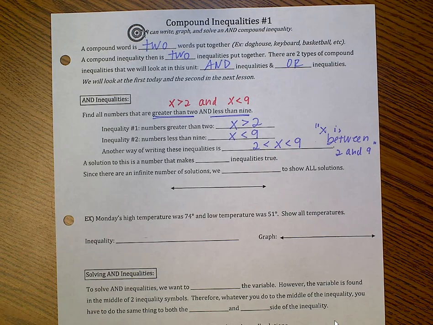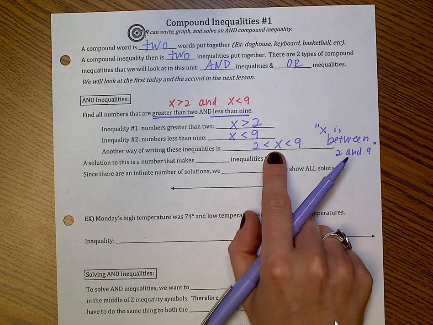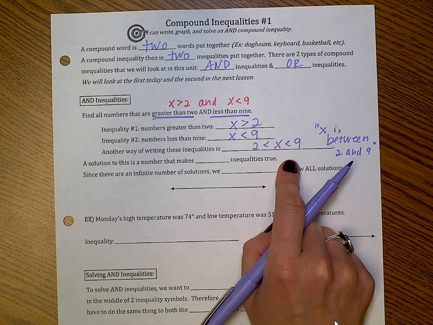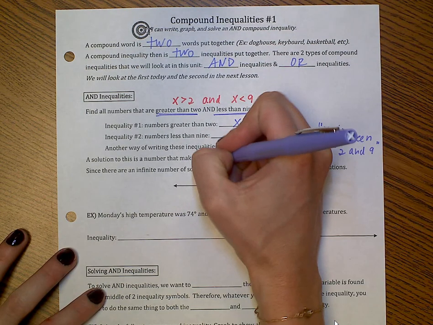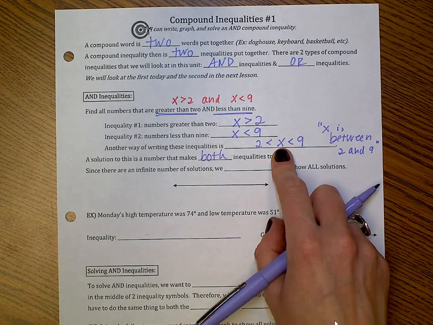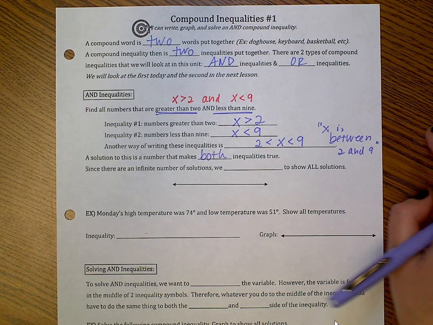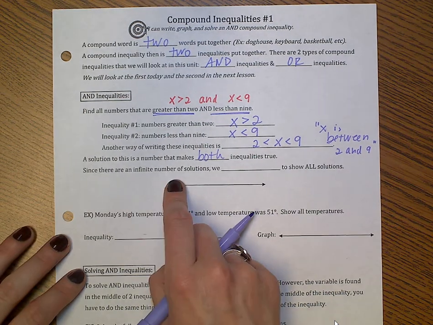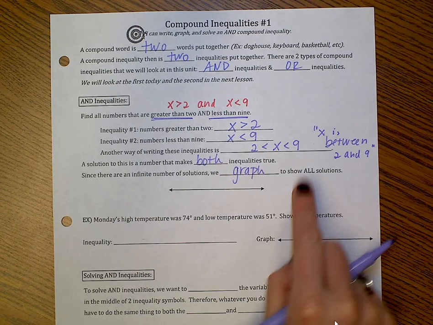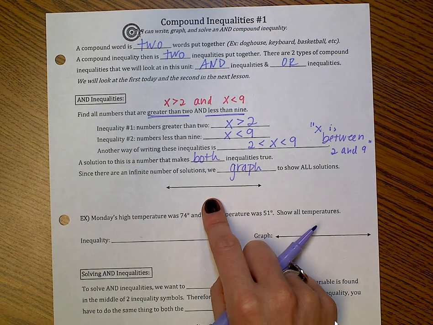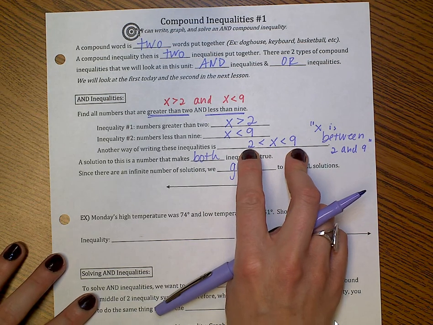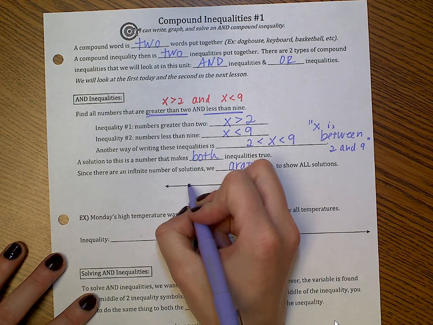If I think about where the solutions are, numbers that work for x, numbers that are actually between 2 and 9, I need to make both of these inequalities true here to find my solutions. So it's got to be bigger than 2 and it's got to be smaller than 9. There's an infinite number of solutions here, you guys. So to show the answers, all the numbers that actually satisfy this, I'm going to graph it like we've been doing. The only difference is there's two numbers that I'm focusing on instead of just one. So I'm going to put both of these numbers on the number line.